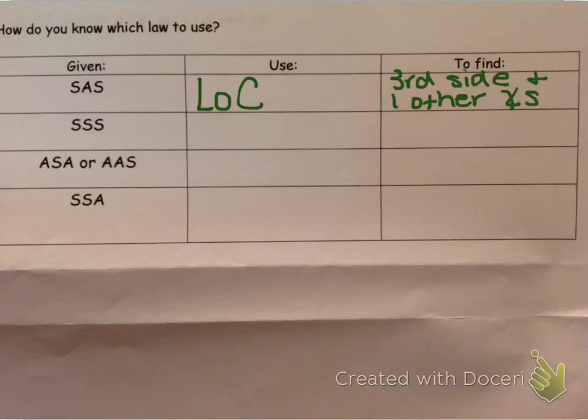Now before I move on, just a couple, hopefully very quick comments about that. The first is, you notice it just says one of the other angles. That's because once again we can just subtract to find the third angle. And the other thing I want to note is that some people will use the law of cosines to find the third side, but then they will want to use law of sines to find the other angle.